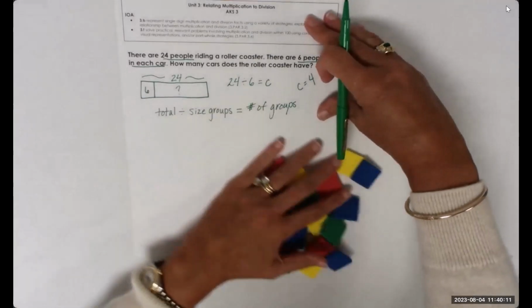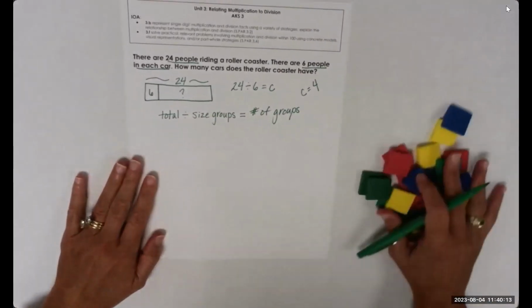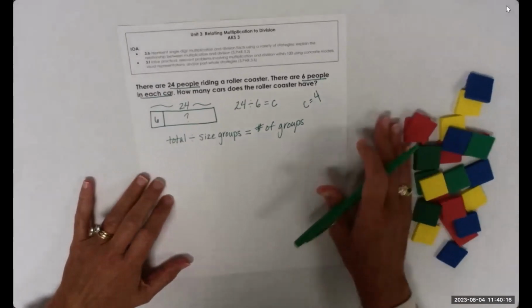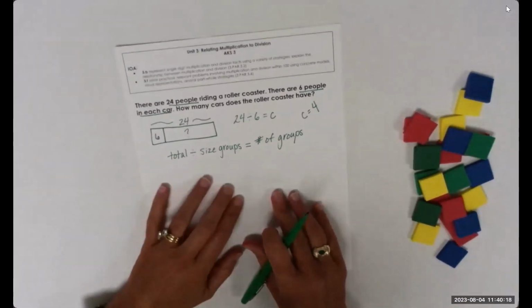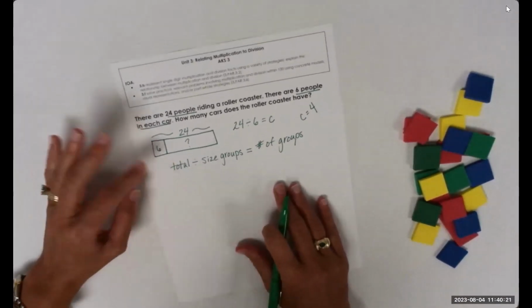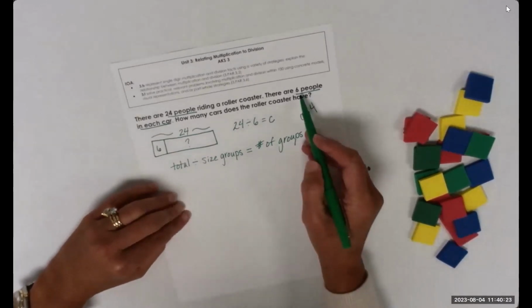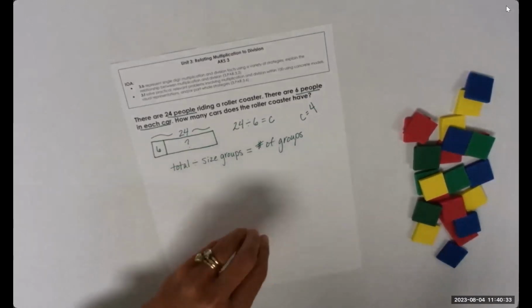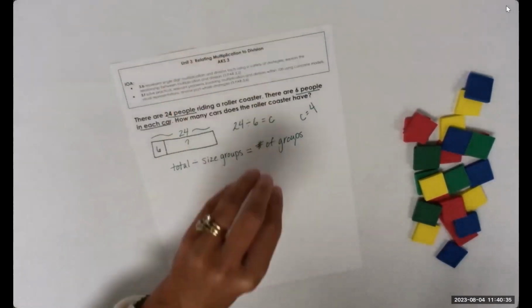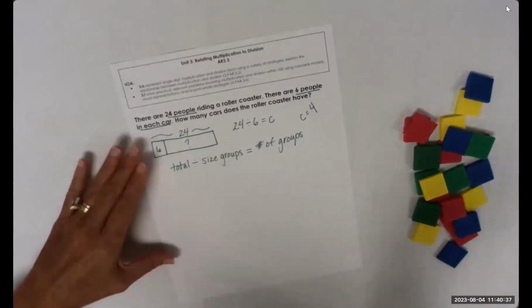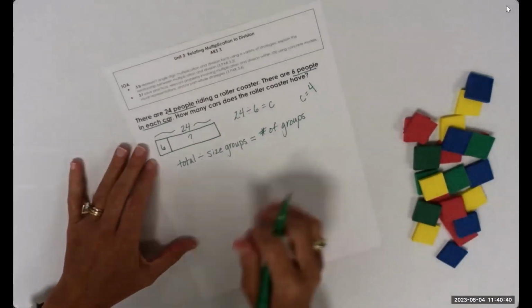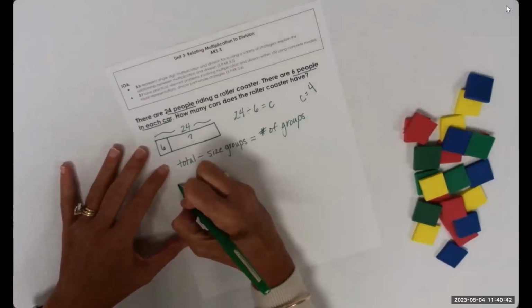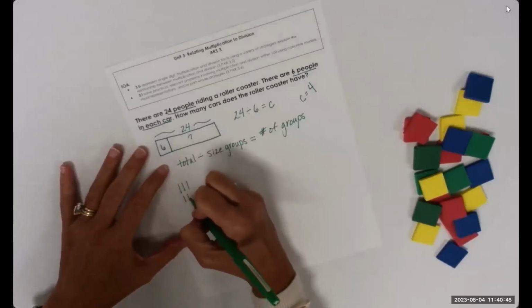Now let's think about what that's going to look like from a representational standpoint, okay? Again, going back to what we know in our model, we know we have 24. This time we know 6 people were put in each car. So when I talk about this with my kids, I go back to that math movie. I can physically see 6 people go into this car, 6 people go into this one, 6 people go into that one. So let's go ahead and draw that out. Let's draw 6 people. 1, 2, 3, 4, 5, 6.